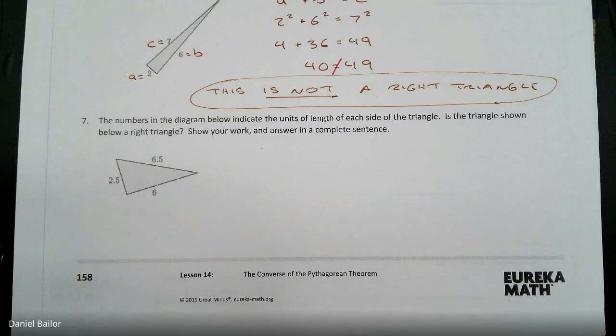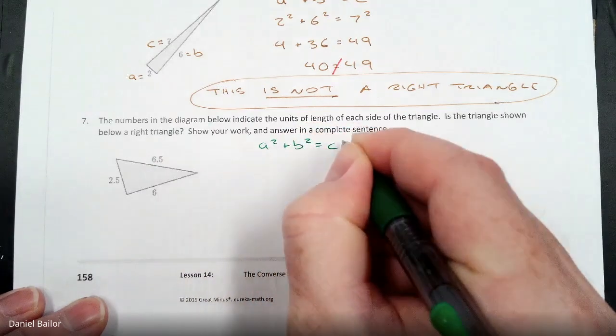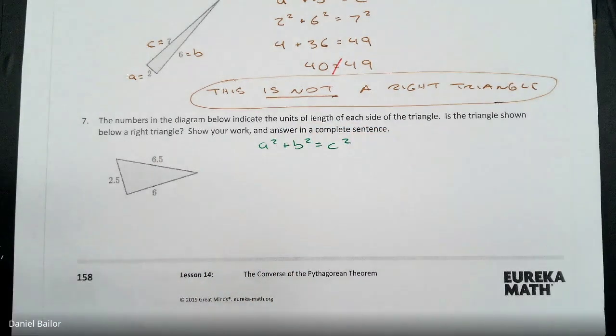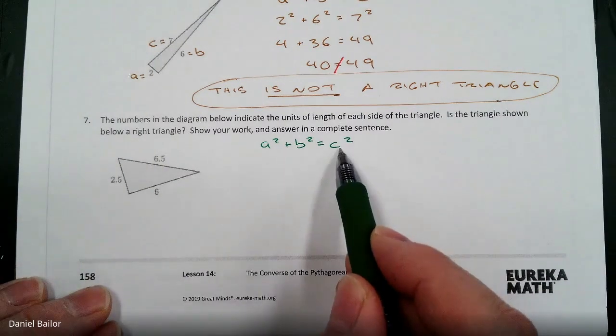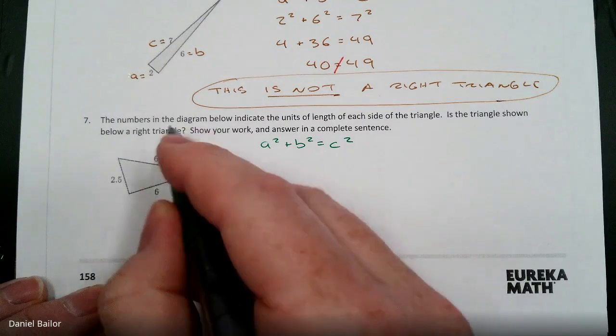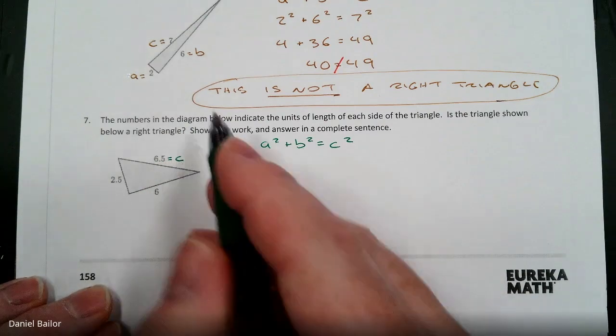So let's go to work. We're going to use the Pythagorean theorem test again. So a squared plus b squared equals c squared. And I need to find a, b, and c. C is the easy one. C is the longest one. 6.5 is the biggest number. It is the longest side, so that has to be C.